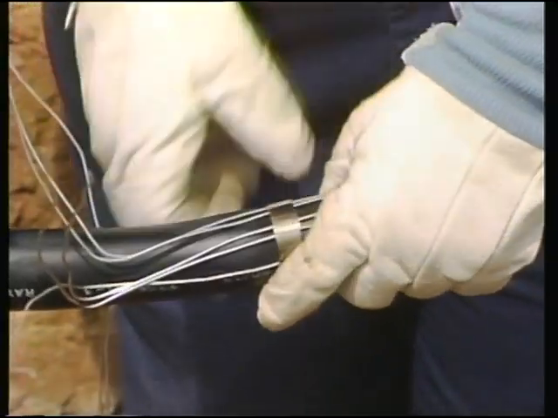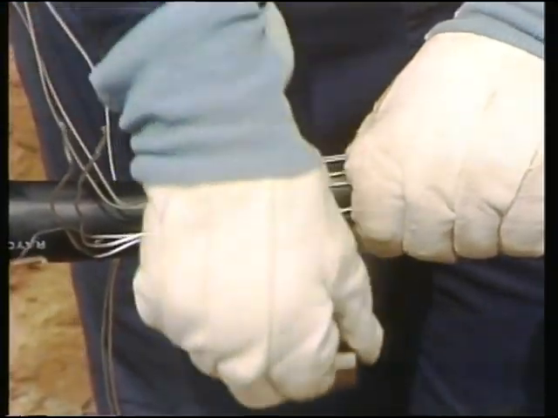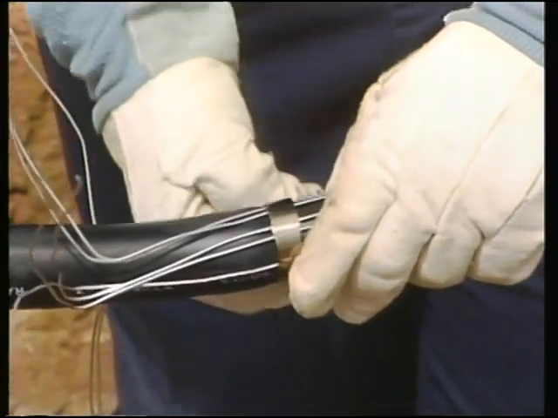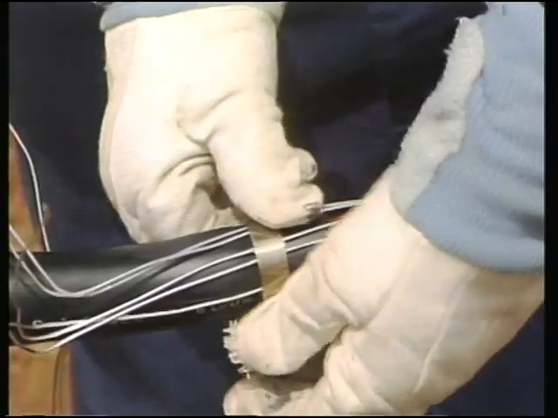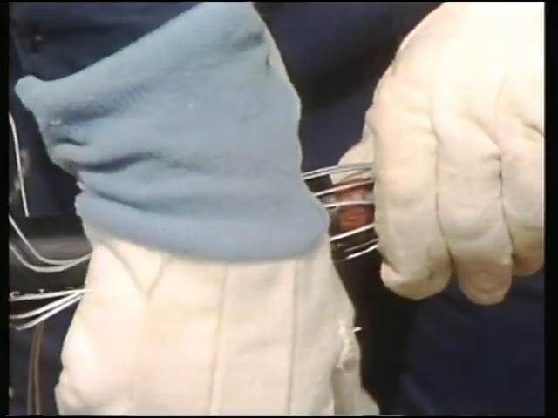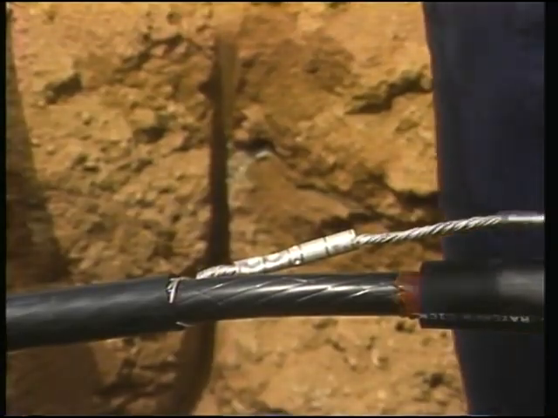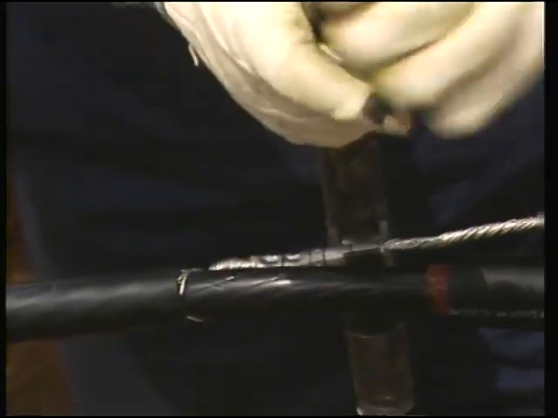The workman now takes a thin coil of spring steel and wraps it around the last tube and over the concentric wires. This guarantees direct contact between the semiconductive layer of the last tube and the concentric wires. Then the concentric wires are joined together and spliced as before with a compression connector.